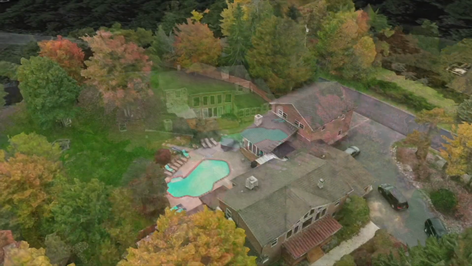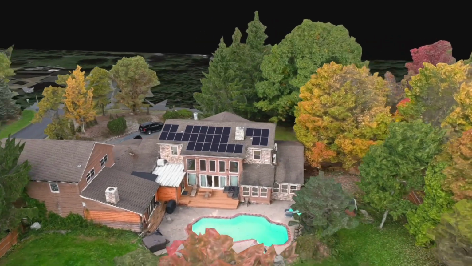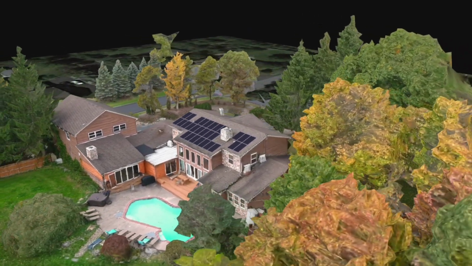Check out this 3D model I generated on Scanifly. Looks great, right? Today I'm going to teach you how to capture photos with your Autel drone that'll produce a model as great as this one.